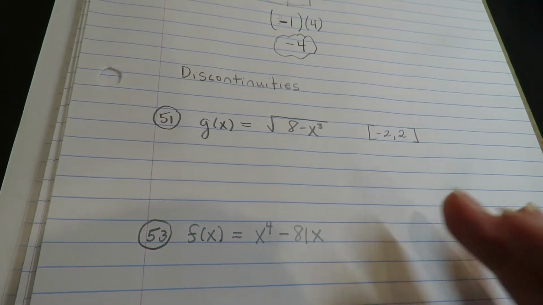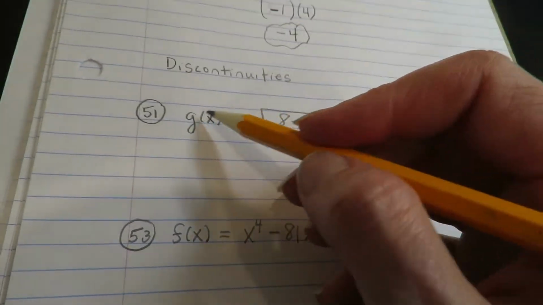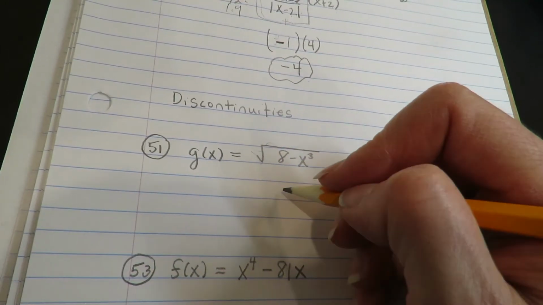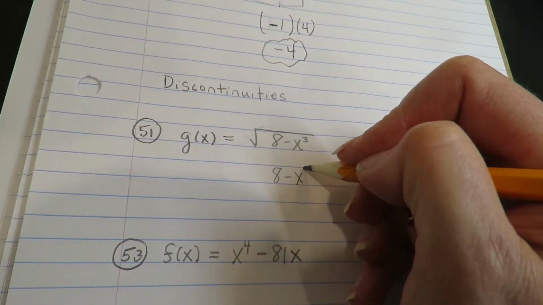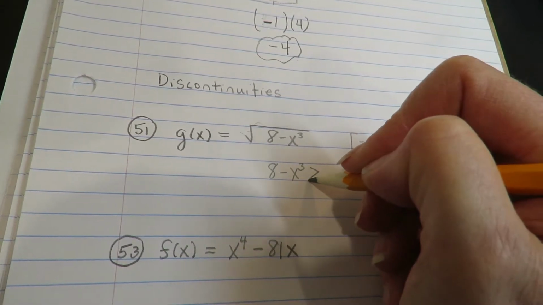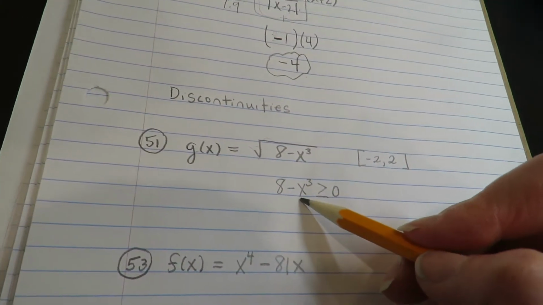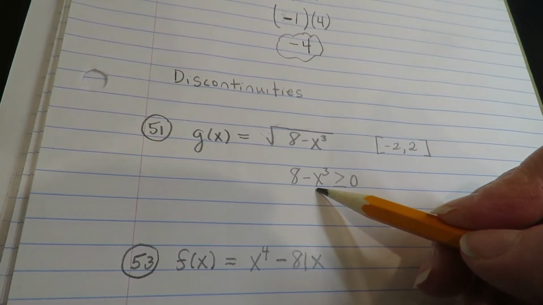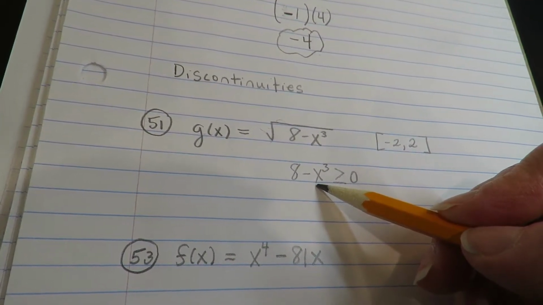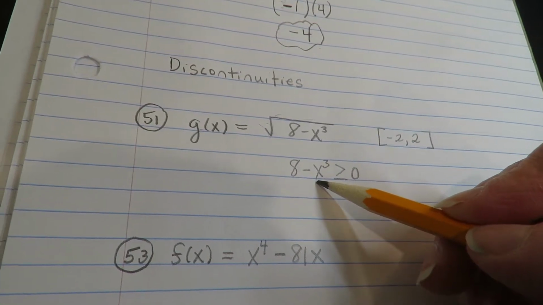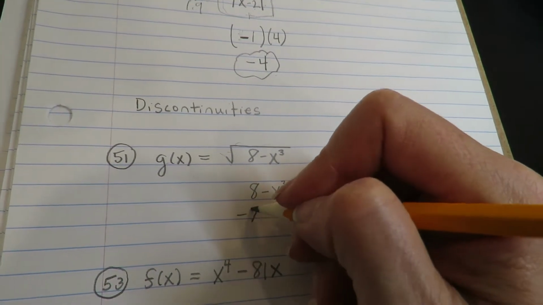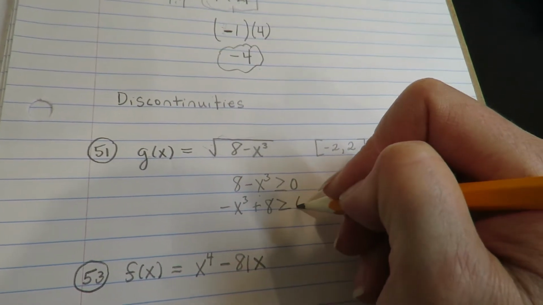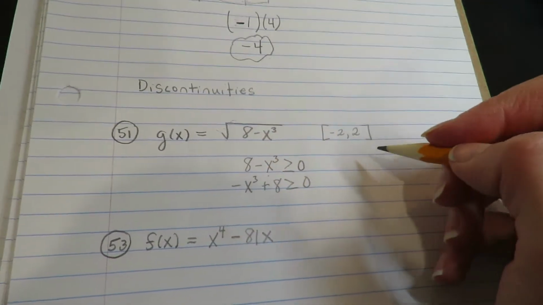Now, these other 2 here are about discontinuities. So you know that if you have a square root function, the radicand, or the thing underneath, has to be greater than or equal to 0. Okay, so this has to be greater than or equal to 0. Now, it just sort of depends. You could factor that from intermediate algebra. You know how to do that. For some people, it's a little easier to see in this format. Okay, but you don't want this thing to go negative.